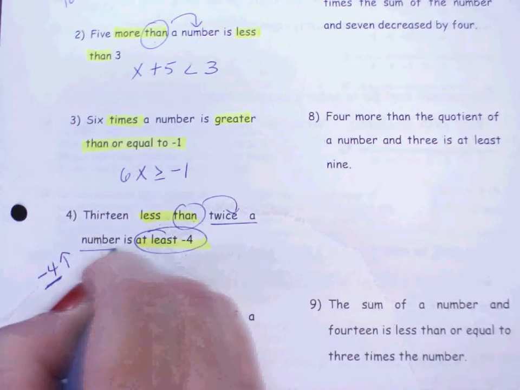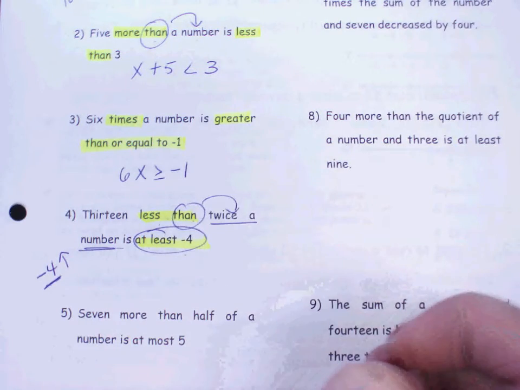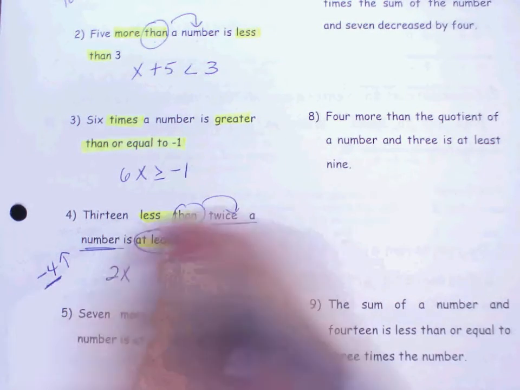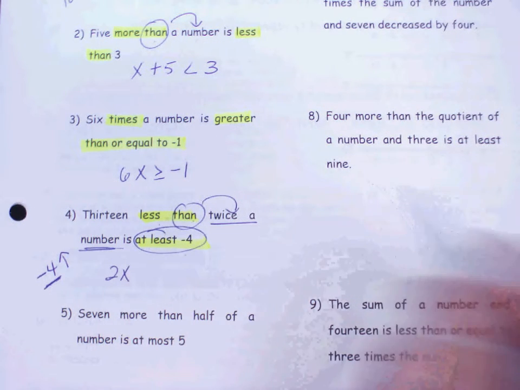Whatever goes after than, you write first. What goes after than? Twice a number. Do you know that number? But do you know that it's twice? So that would be what? 2x. And if less than means what?